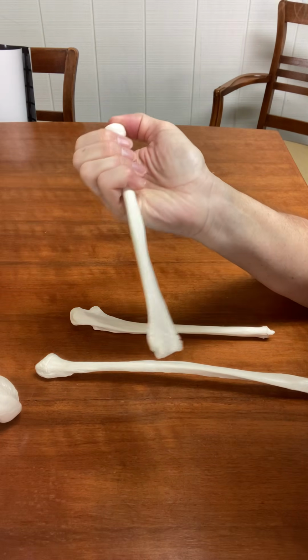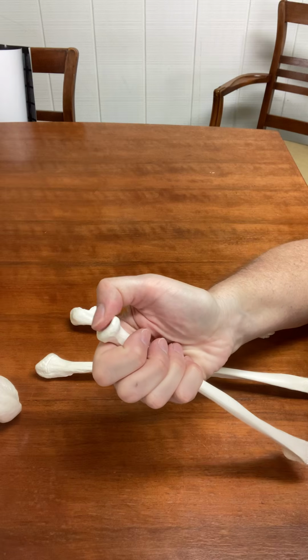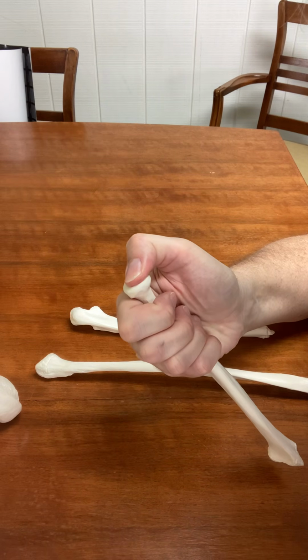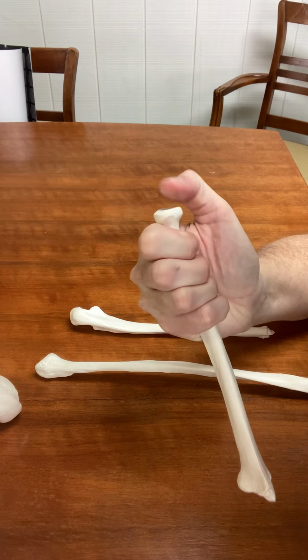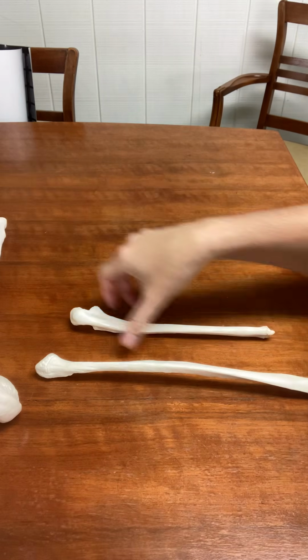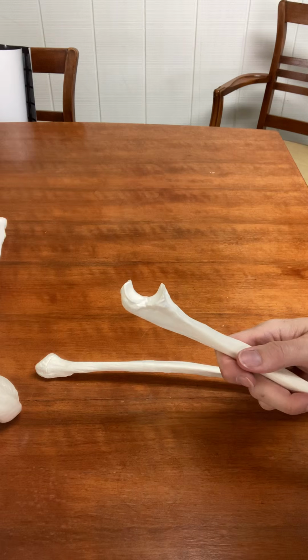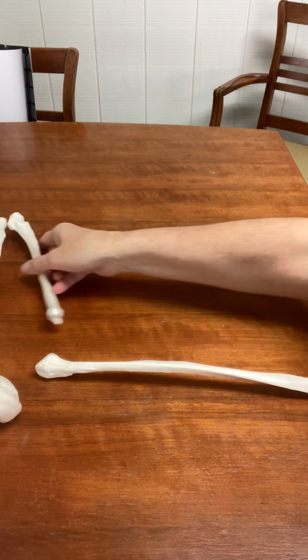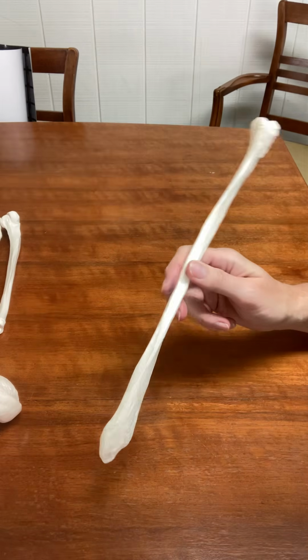The other side's just pointy and uninteresting. But the radius on the skeleton, remember, is near the thumb. So thumb, right? Radius. The ulna has this U-shaped structure, U for ulna at one end. And then the fibula has nothing interesting at all.